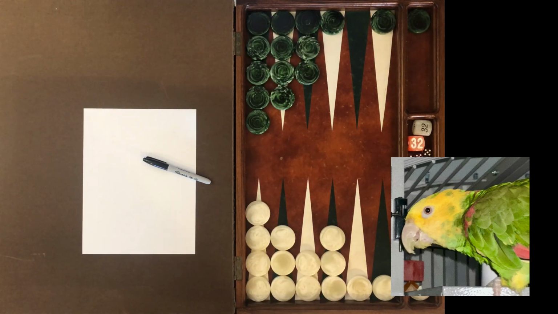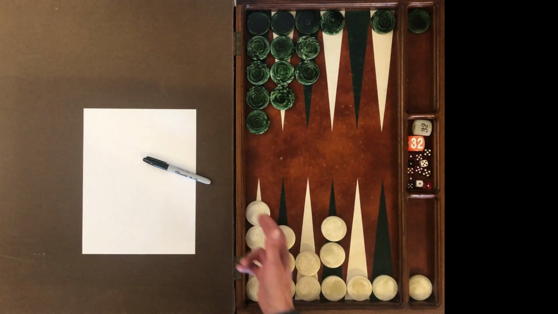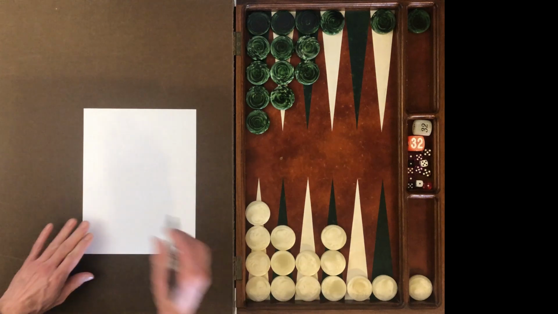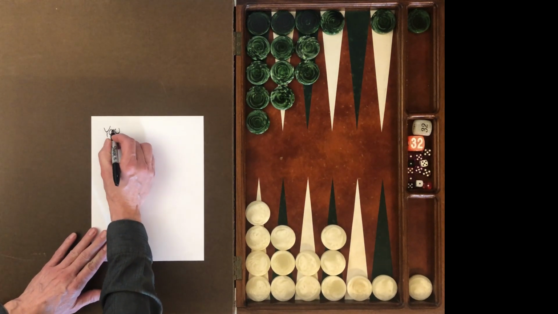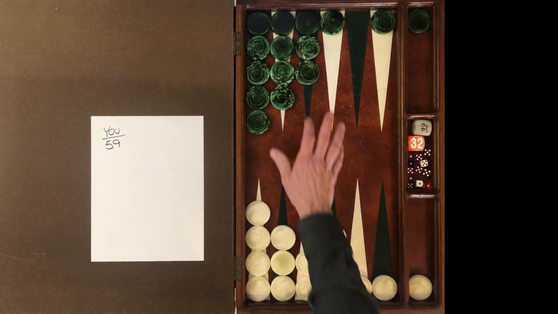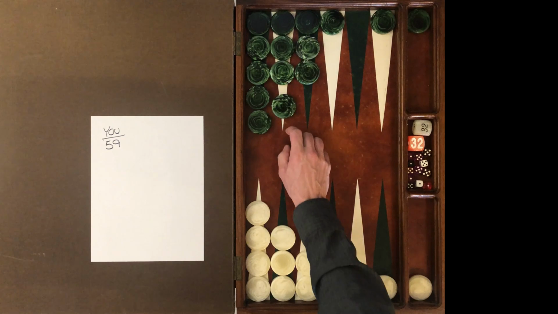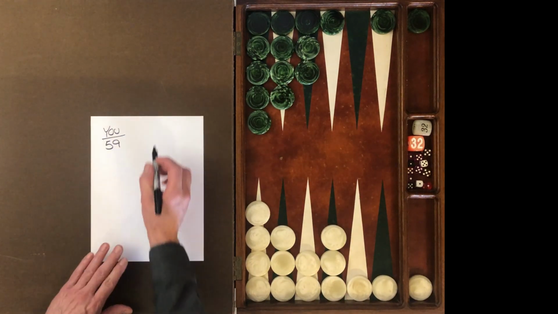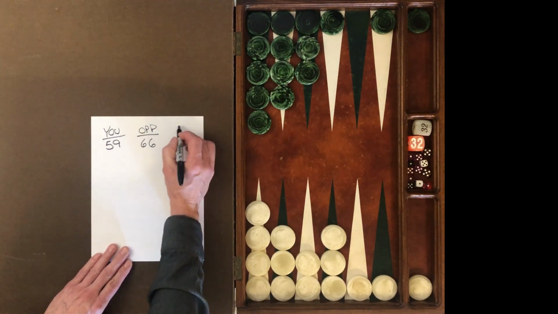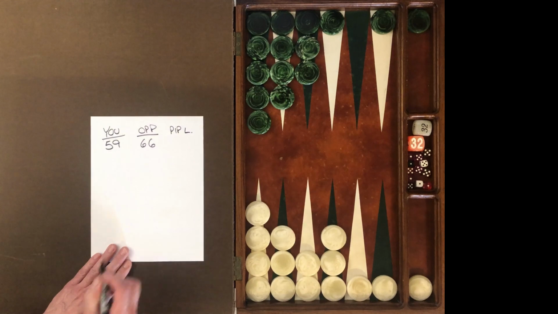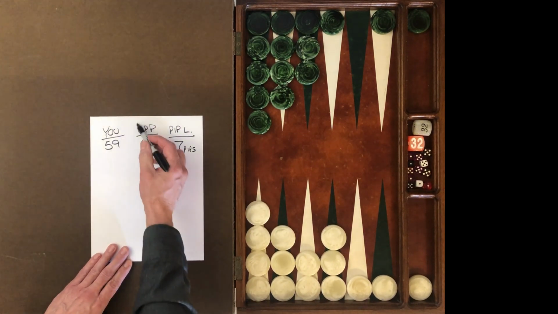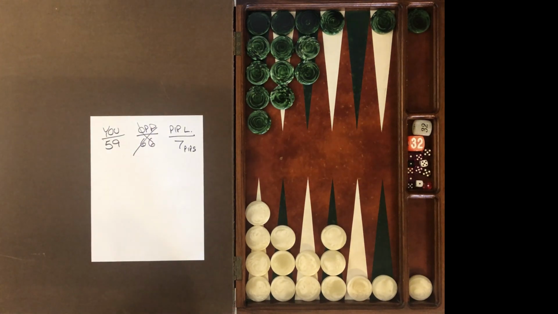So we have our position. Do a quick pip count here. 56 plus 3 is 59. So you have a pip count of 59. Your opponent, 50, 60, 65, and 1 is 66. So your opponent's pip count is 66. So your pip lead here is 7 pips. That gives us our 2 numbers that we need.